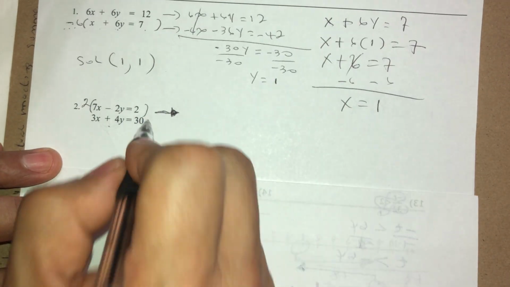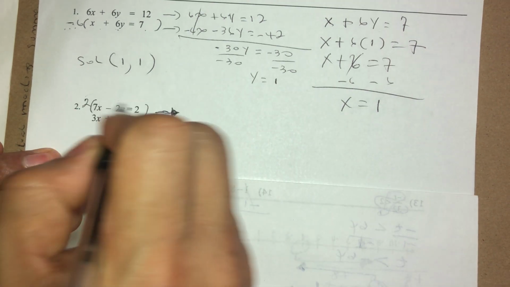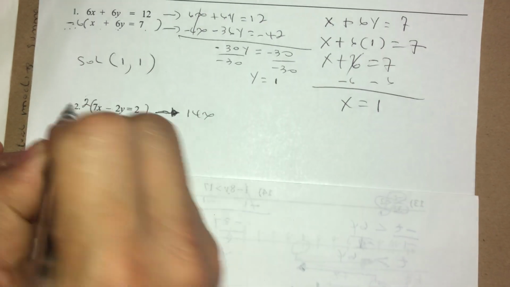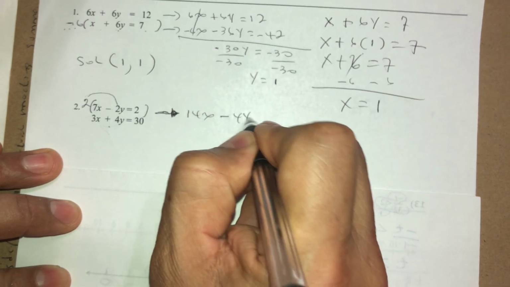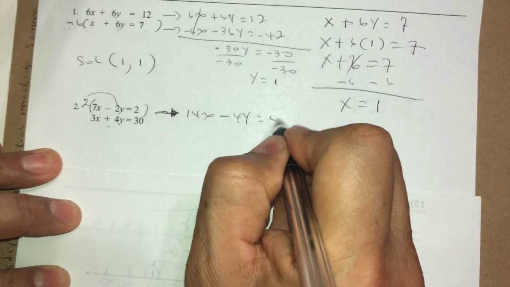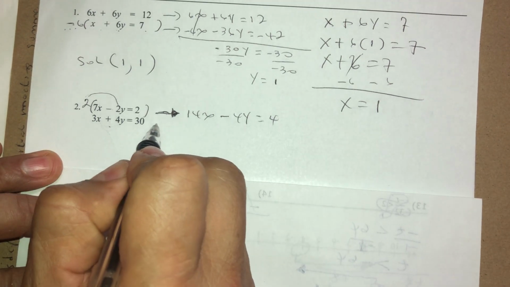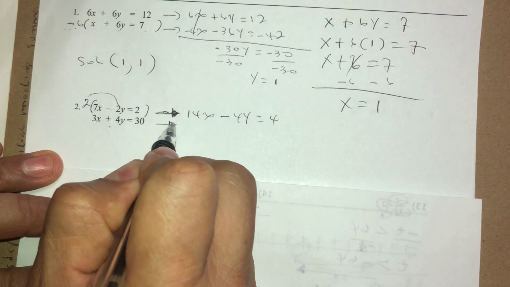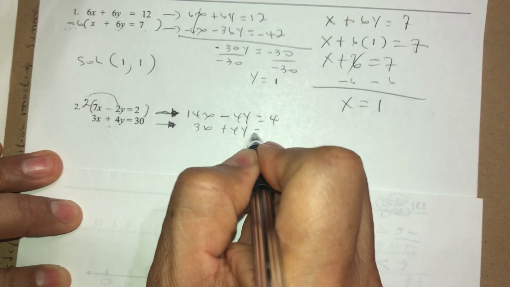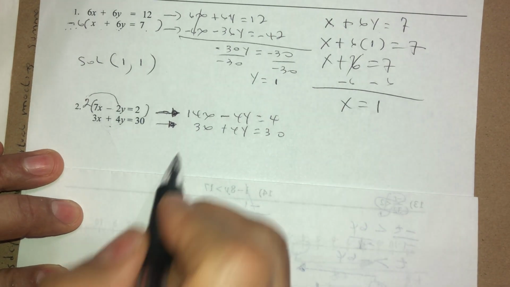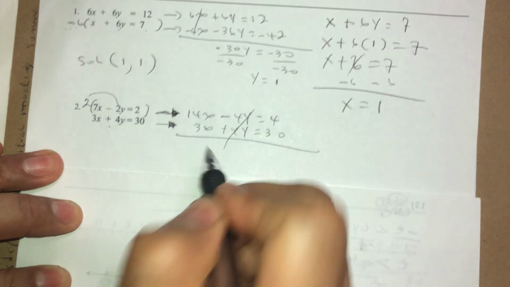Now, if I multiply 2 times 7, I'll get 14x. 2 times -2 will give me -4y, and 2 times 2 is 4. Okay, now the second one is going to remain the same. So I'm going to copy 3x plus 4y equals 30. And now I can cancel my y's.